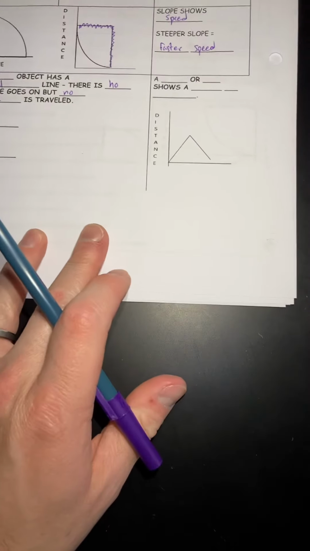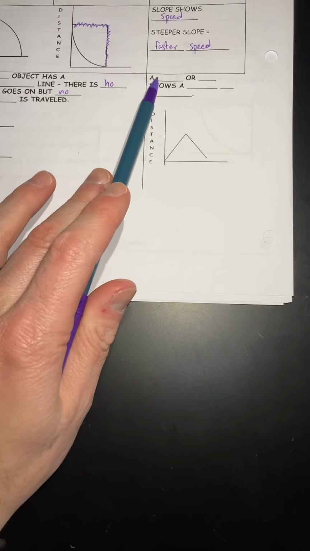All right, last box here. A blank or a blank. So this first one is a curve. The second one is a V. A curve or a V. And the V could be pointing up or it could be pointing down. But what do you think that shows?